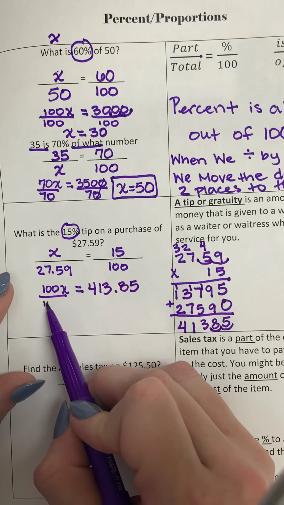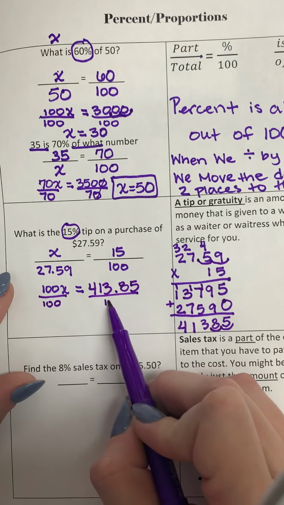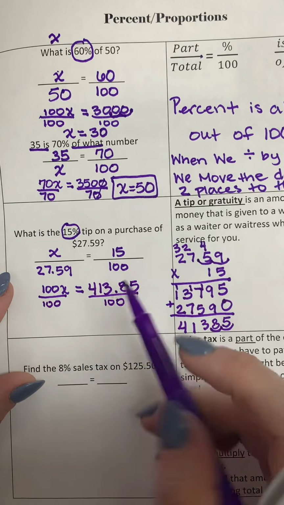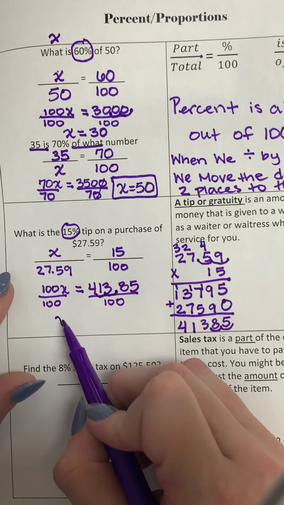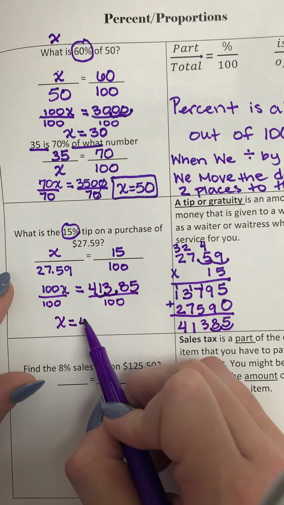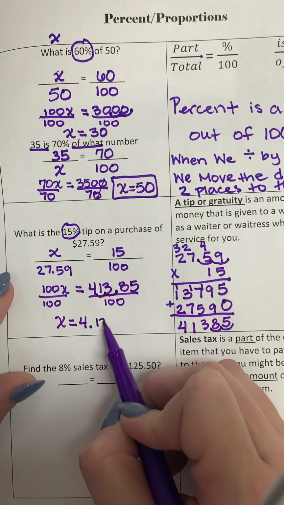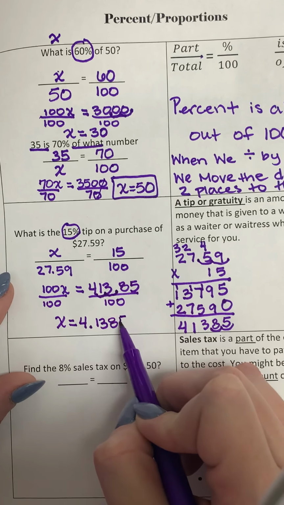To finish solving for x, I need to divide by 100. Remember, your rule for dividing by 100 is moving the decimal 2 to the left. So we get x equals 4.138.